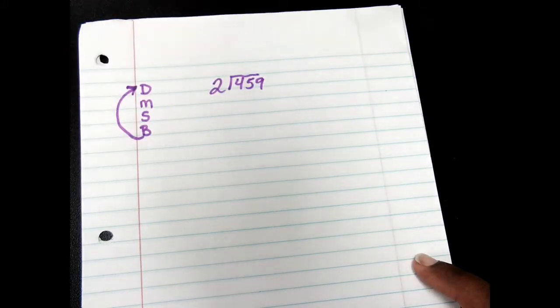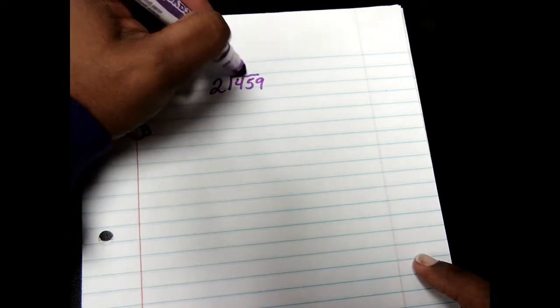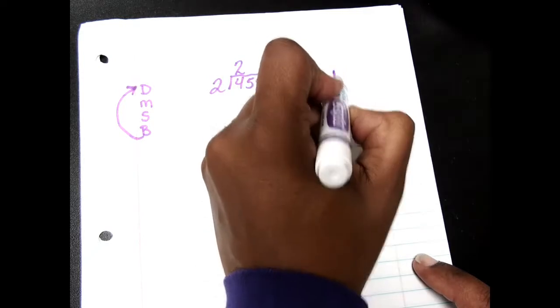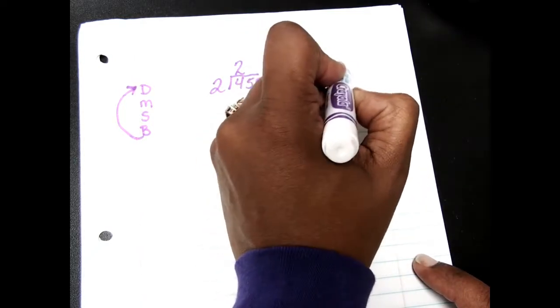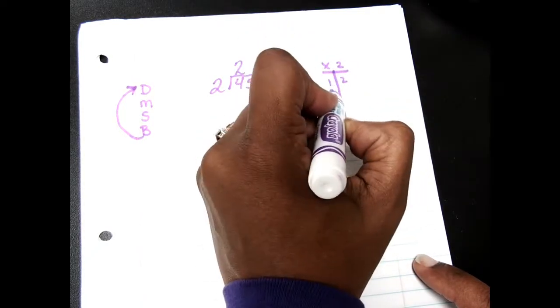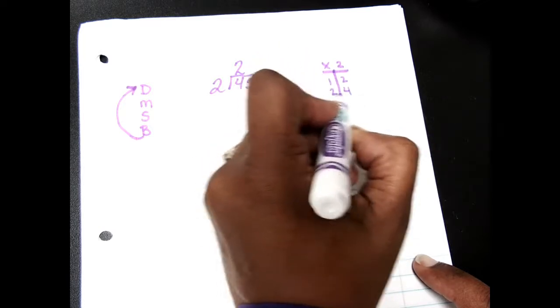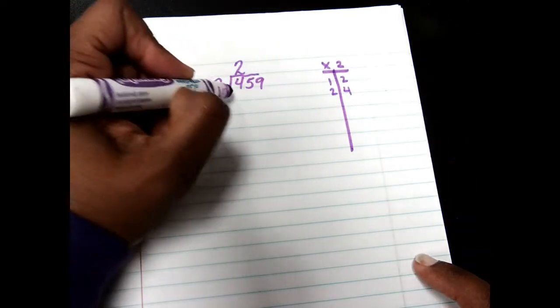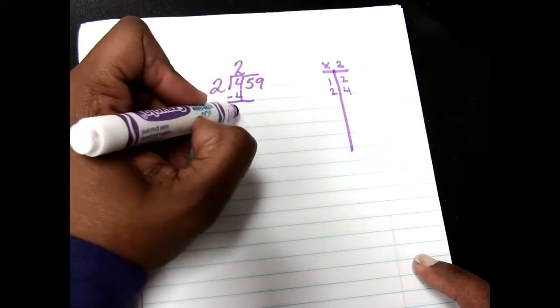Our first problem will be 2 divided into 459. First, we're going to divide the 2 into 4. We're going to ask ourselves, how many times will 2 groups of 2 come out of 4? If you're not sure, you could make a T-chart, times 2: 1 times 2 is 2, 2 times 2 is exactly 4, so this is the fact we're using. 2 times 2 is 4, 4 minus 4 is 0.